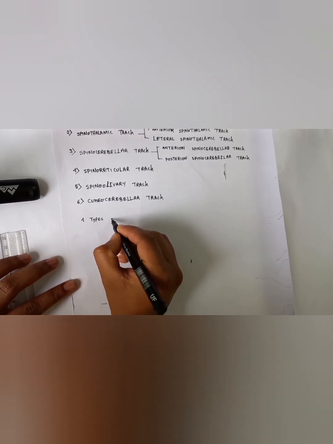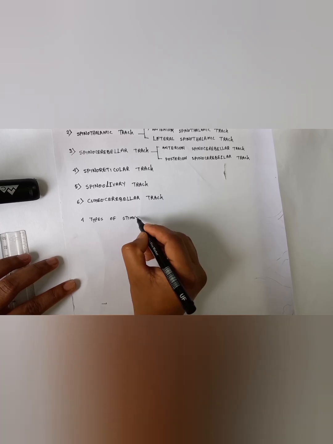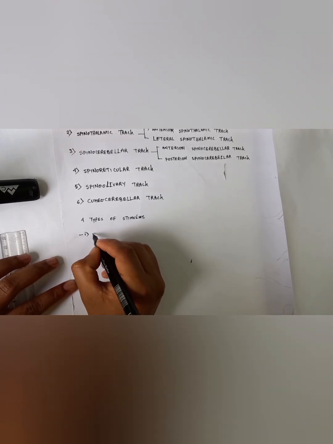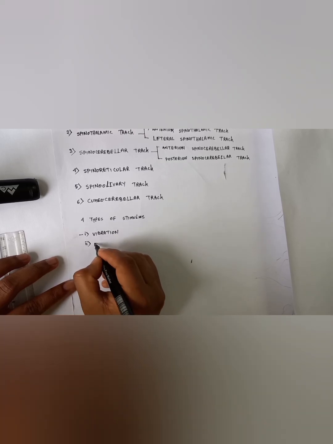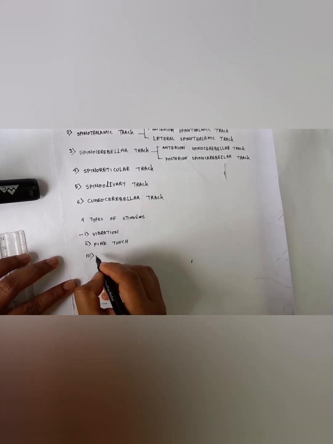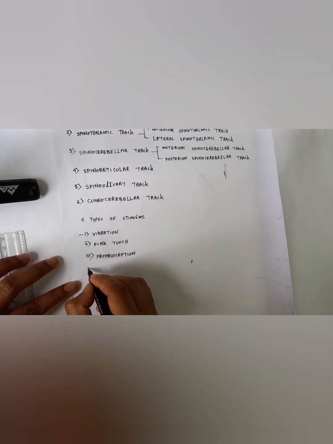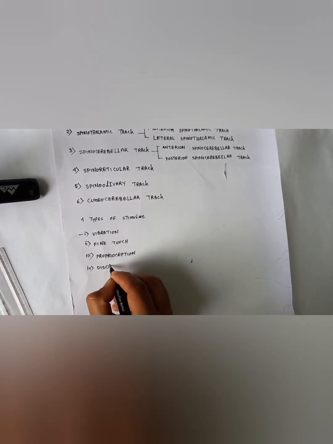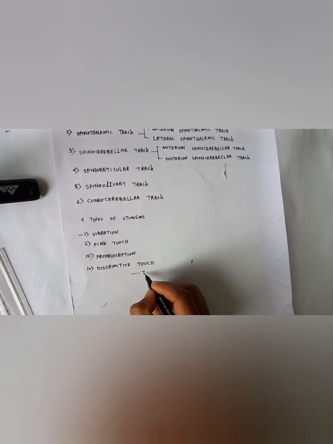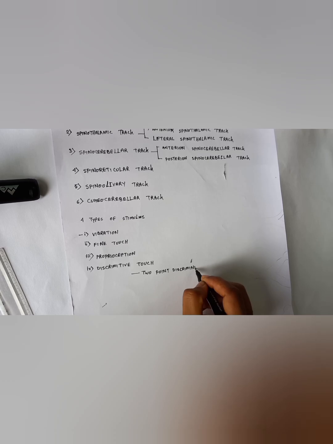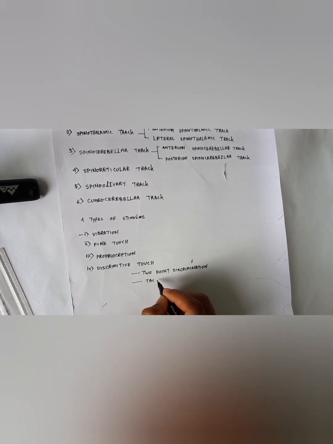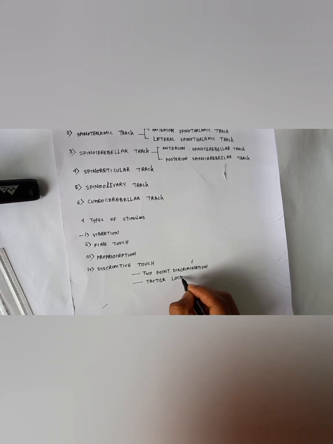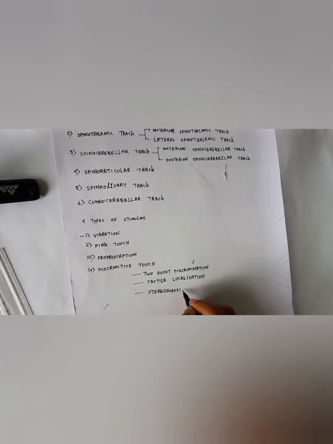Four types of stimulus are carried by the dorsal column medial lemniscus system. The first is vibration, second is fine touch, third is proprioception, and fourth is discriminative touch. Discriminative touch is again divided into many parts. Two-point discrimination is the ability to distinguish two points that are touched simultaneously. Tactile localization is the ability to localize the area that has been touched, and stereognosis is the ability to determine the shape of an object by touch.